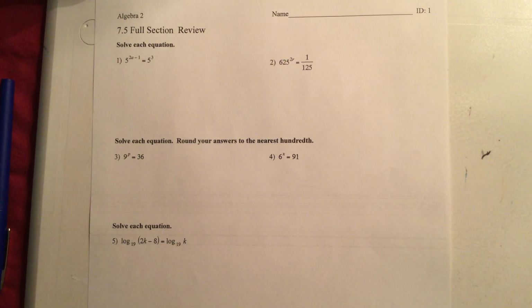Guys, it is the last week of school. I hope you're doing well and I hope you're ready to finish strong. We're Wolverines and we're gonna go right to the end.